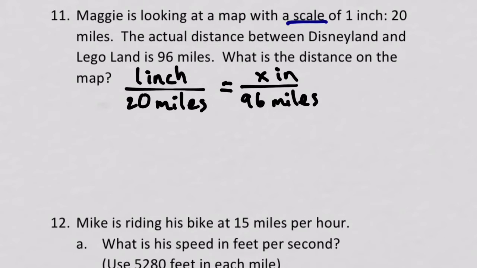Okay. Now to solve any proportion, you need to just cross multiply. Remember that, cross multiply to solve a proportion. So I'm going to do 20 times X first, and it doesn't matter if you do that first or if you want to do 1 inch times 96 miles, same thing. I'm going to do 20 times X, so 20X.